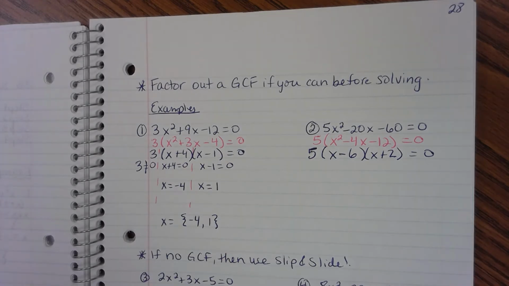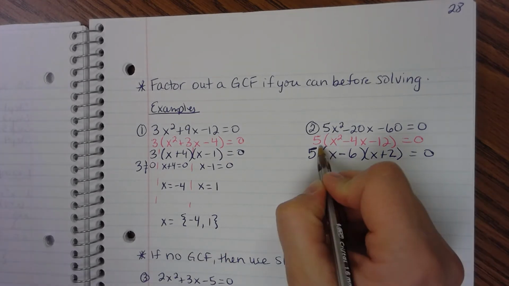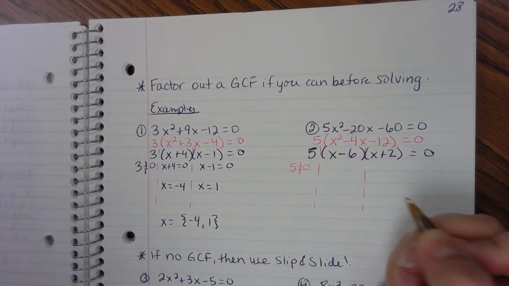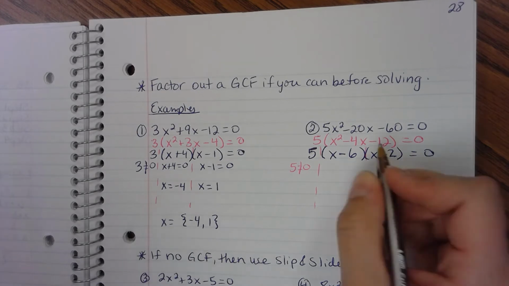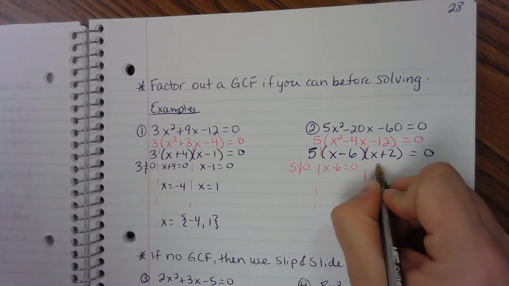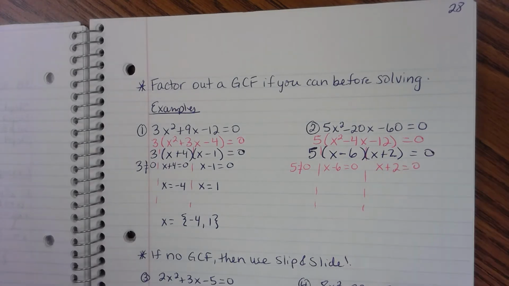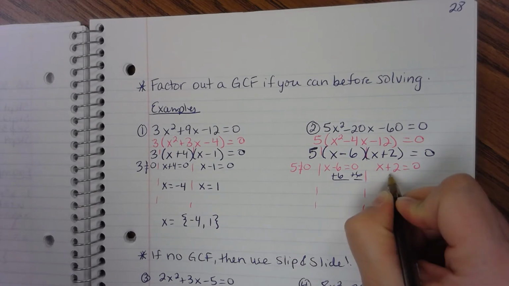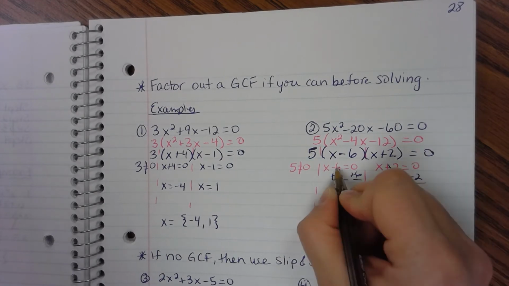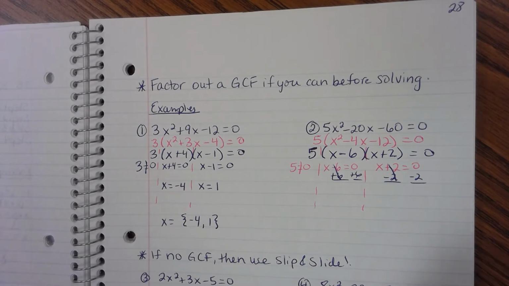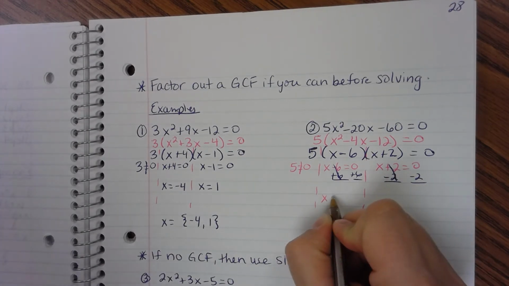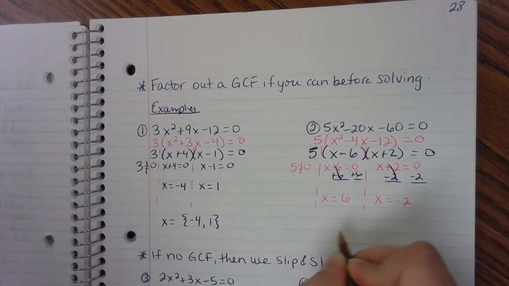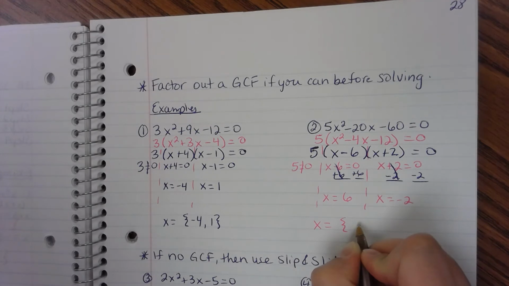And just like in example 1, we want to set each of these equal to 0 and solve. So 5 equal to 0 doesn't exist, so it's not one of my solutions. X minus 6 equal to 0 and x plus 2 equal to 0. And as we solve, you can see that just like before in our previous notes page, x ends up being 2 different values. And so we say that x is equal to the solution set of 6 and -2.